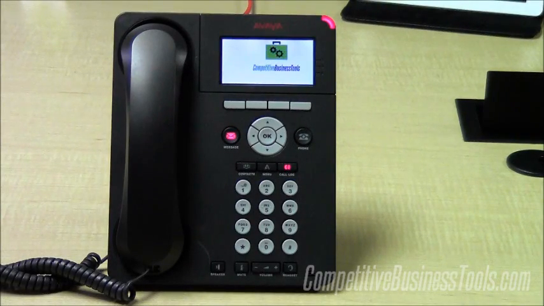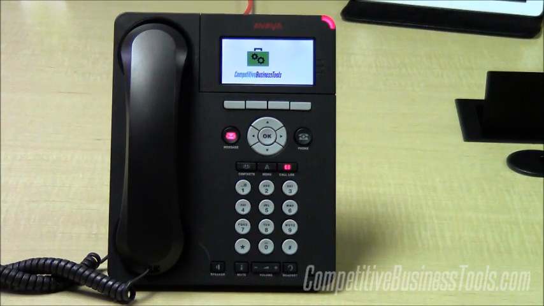Okay, in this video, we're going to show you the Avaya 9620C, which stands for color, voice over IP telephone. This telephone is designed to be used either in an office environment that is set up for voice over IP, or for remote users that work from home that want to plug this phone in just to their internet connection at their house or remote office.